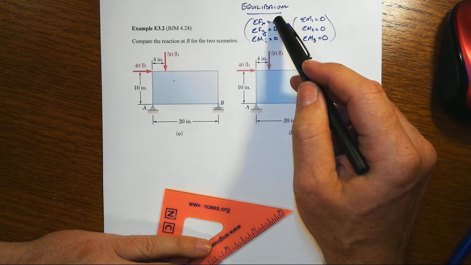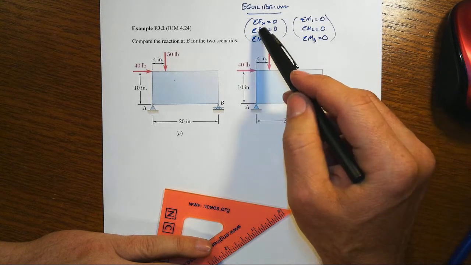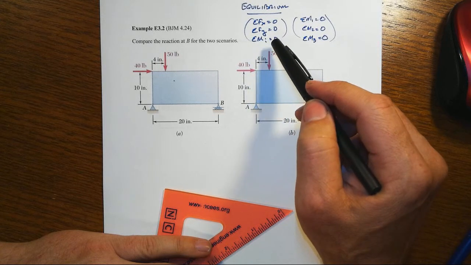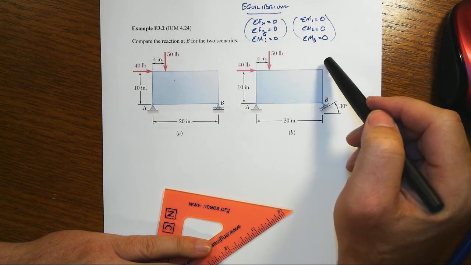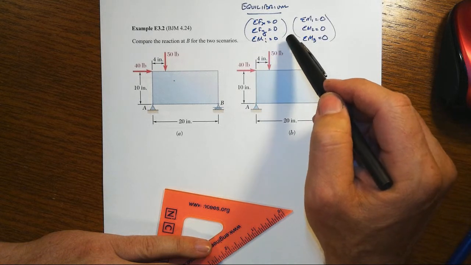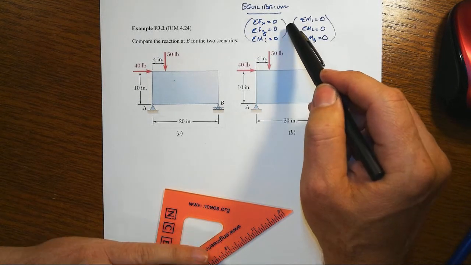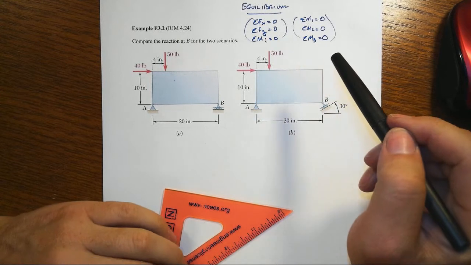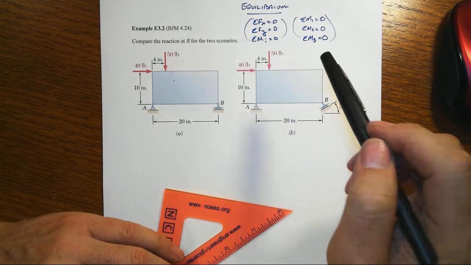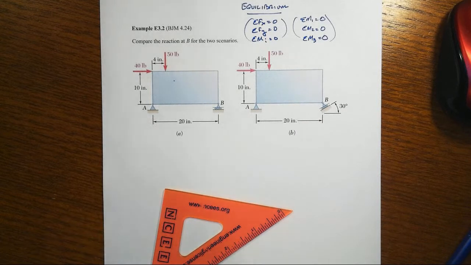Note that we've got three different ways that we might characterize the equilibrium condition. Sum of force in the x equals 0, sum of force in the y equals 0, sum of moments about a point equals 0. Another way is three different sum of moments. What I didn't write down was two sum of moments equations and a translation equation. We only have ultimately three independent equations of equilibrium that we have to work with.